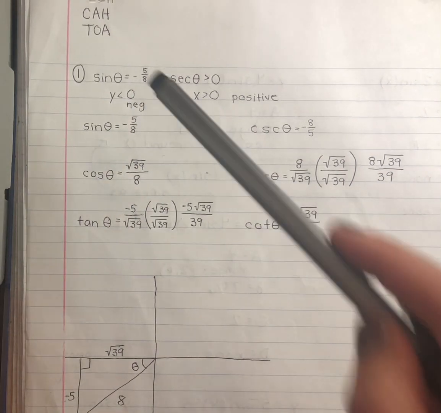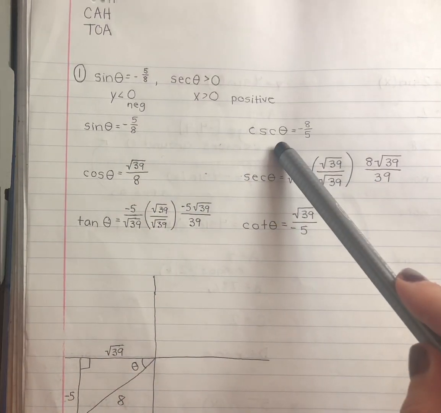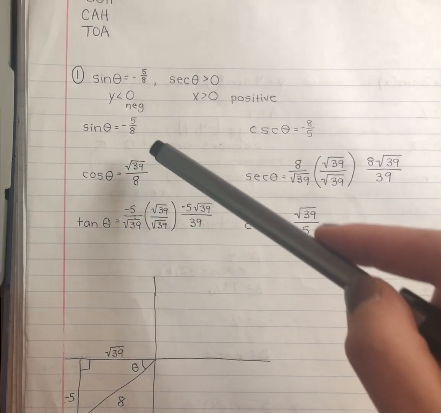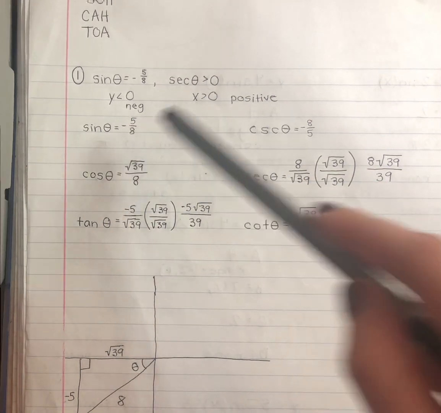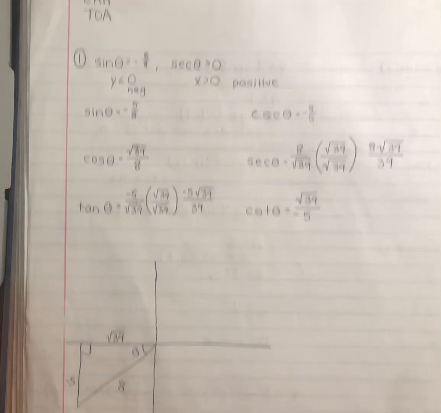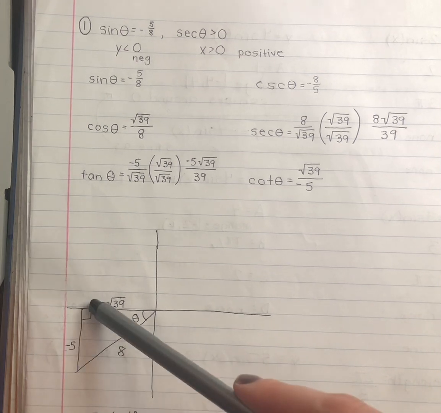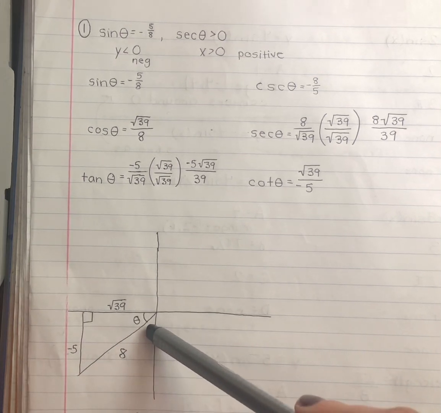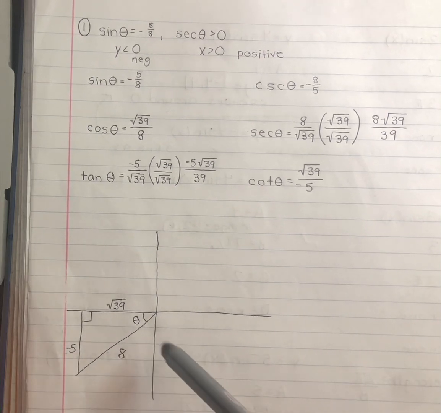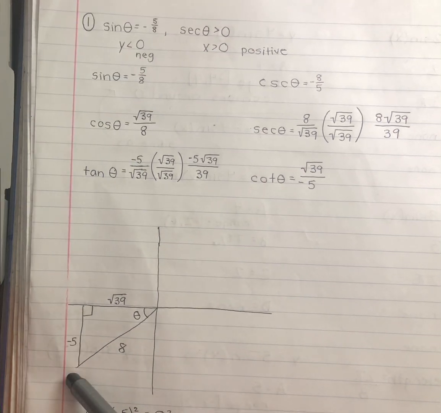And to find sine, we're already given it. It's negative 5 over 8. And cosine is basically sine just flipped, which is, sine is opposite over hypotenuse, so this would be hypotenuse over opposite. So we are given this value, and we can use that value to put it on our triangle and create our triangle. This is our 90 degrees, and then this is our angle. We have our hypotenuse, which is our longest side, which is always positive, so that will be positive 8. And then we have our opposite side, which equals negative 5.